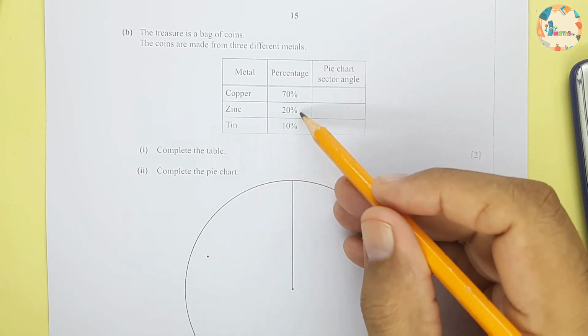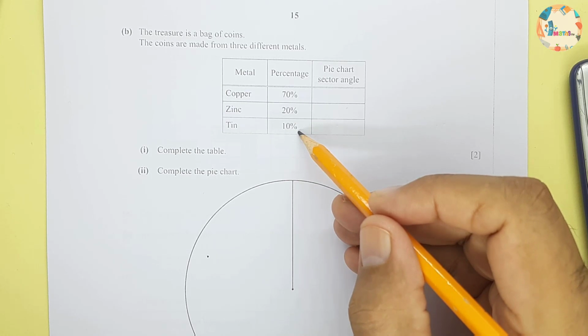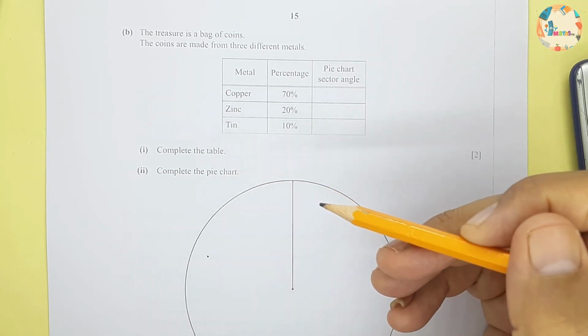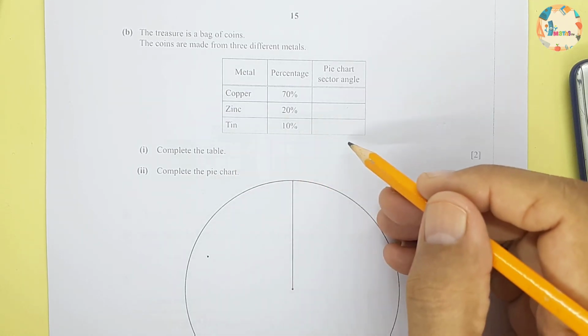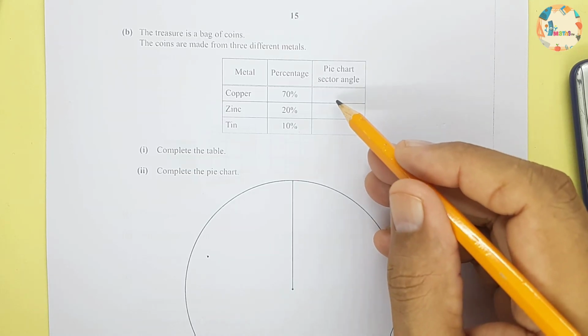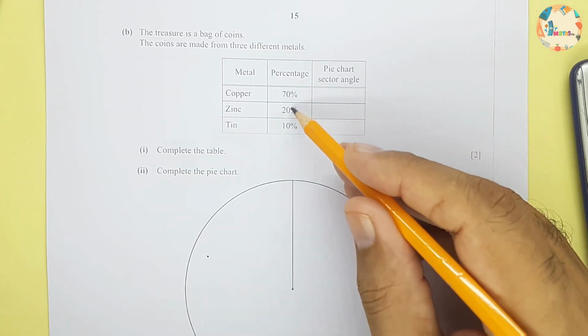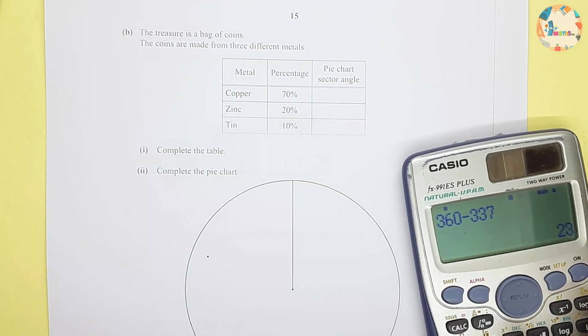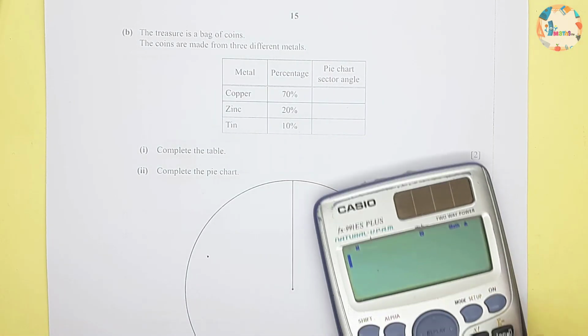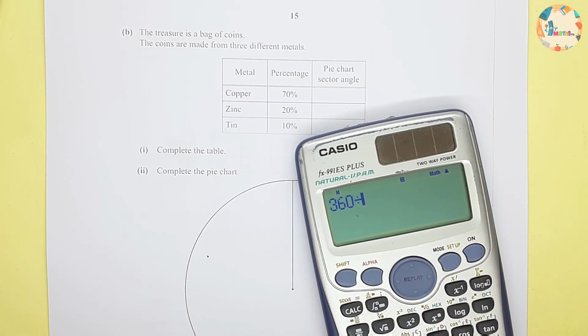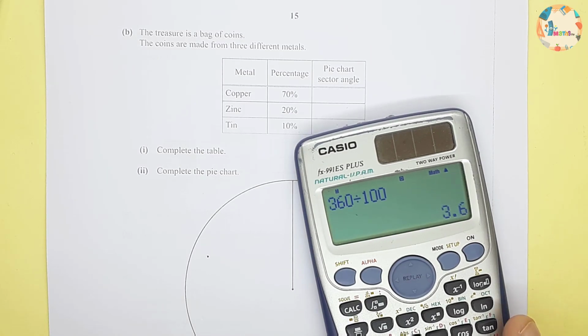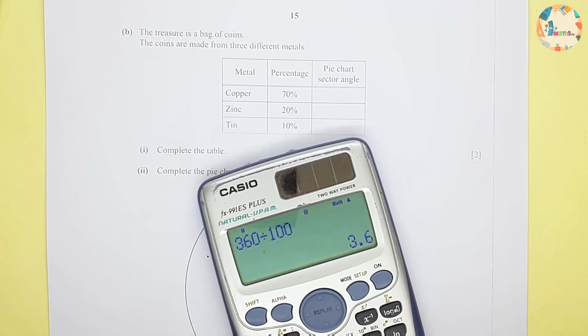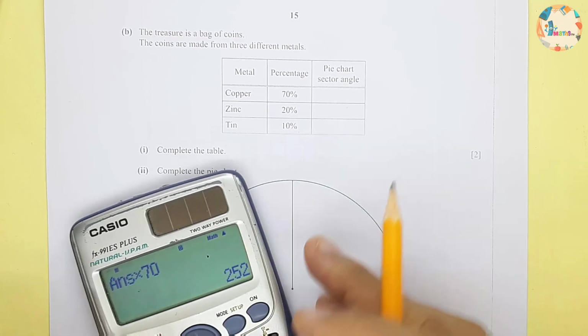So 70%, 20% and 10%. Complete the table and complete the pie chart as well. So basically the sector angle we have to find. This is adding up to 100, so it will be 360 divided by 100, which is 3.6, so 70 multiplied by 3.6 will be giving us 252.